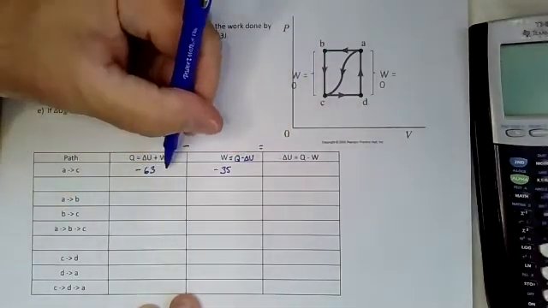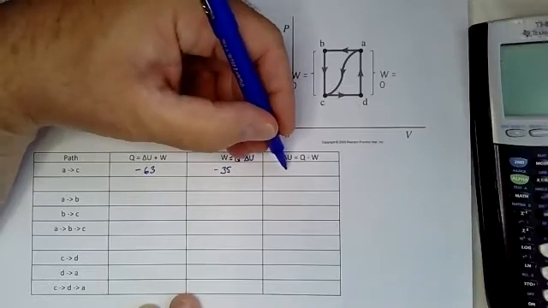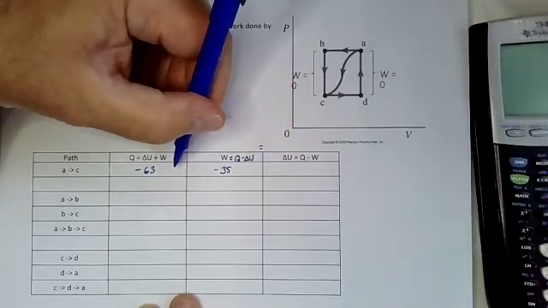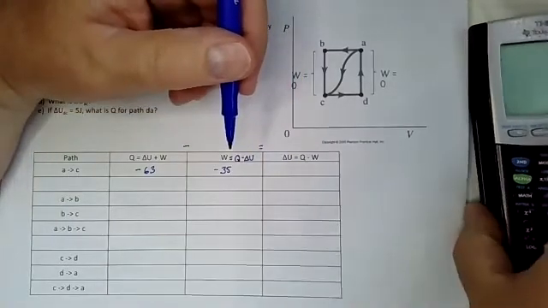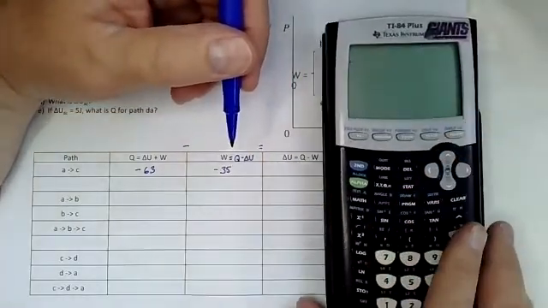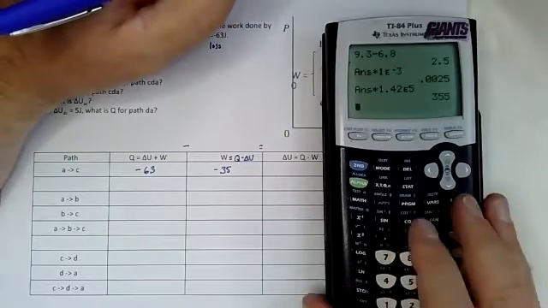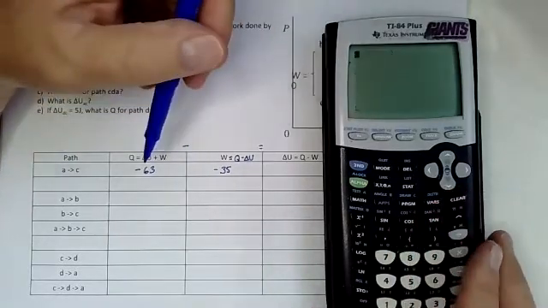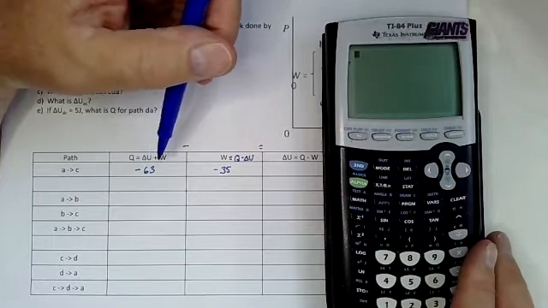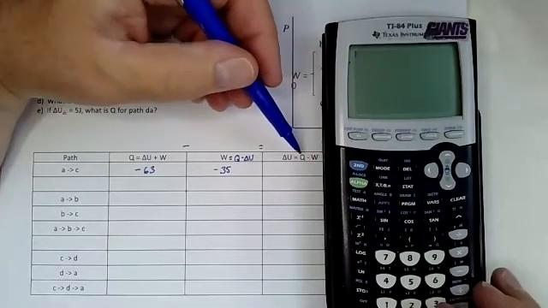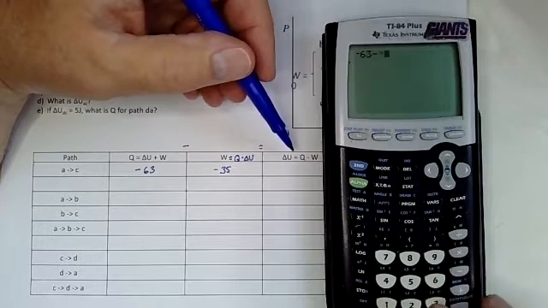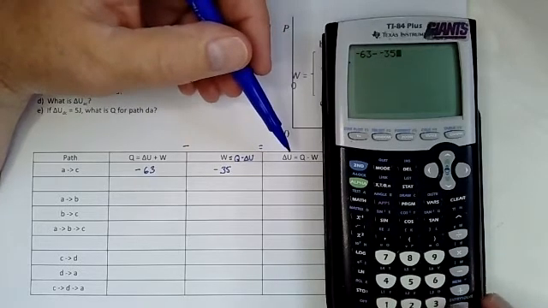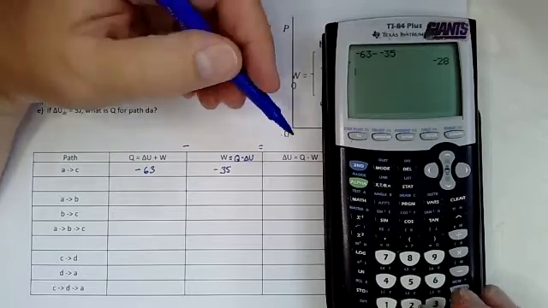And now, since we know two things, we can find out the third, right? So that's going to be a common theme. Every time you know two things on one row, you can find out the third by just applying the first law. But you have to be super careful because the pluses and minuses can make all the difference. So delta U is Q minus W. So negative 63 minus negative 35, right? Notice the two minus signs. So negative 28.